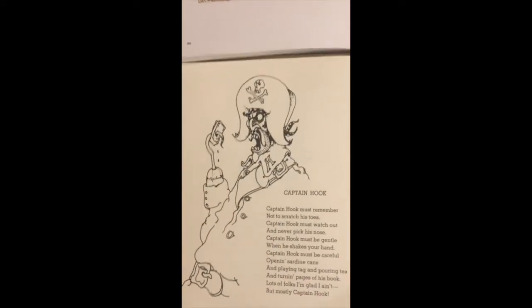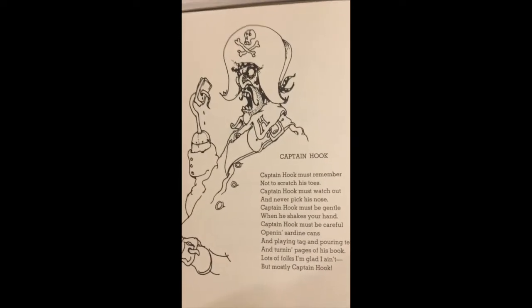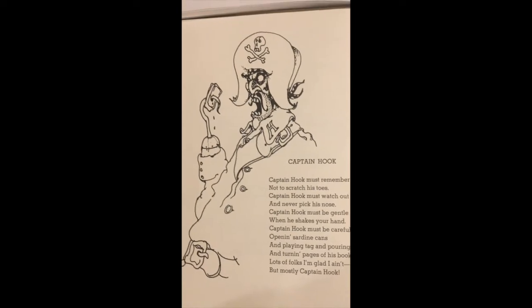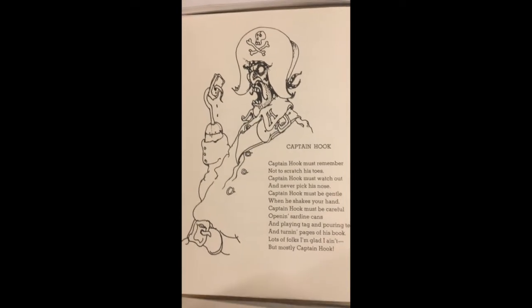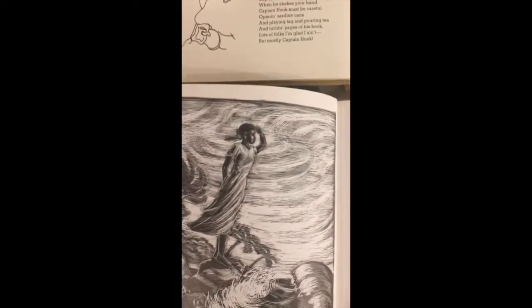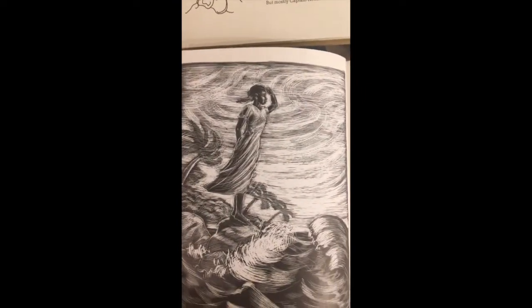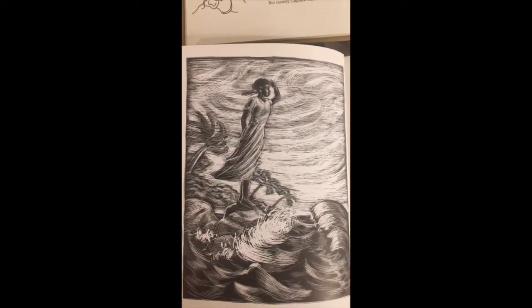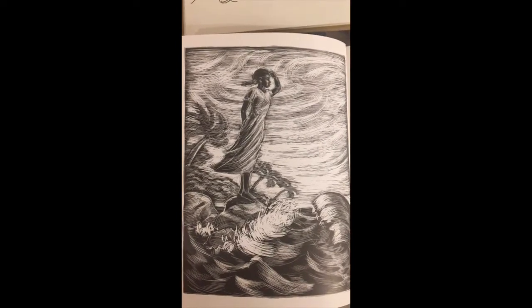This is a drawing by Shel Silverstein. Maybe you know this poem, Captain Hook. This is a line drawing. And this is another example of line that is used in ways to create lights and darks or value.